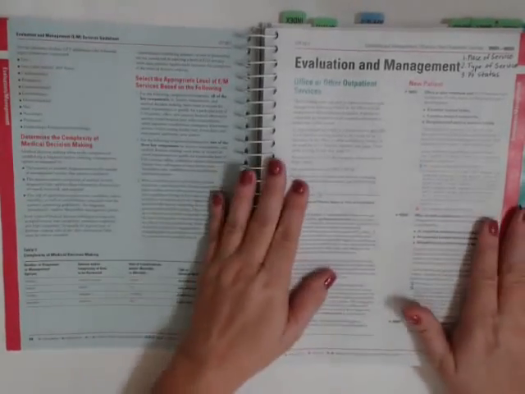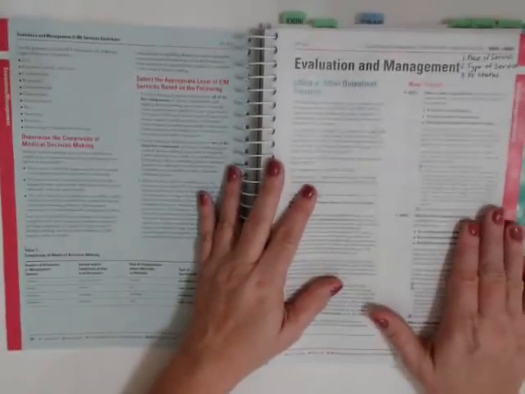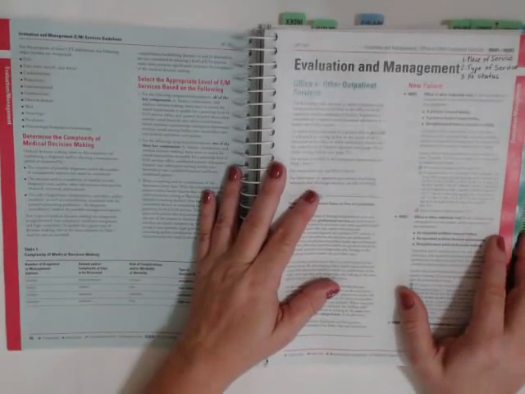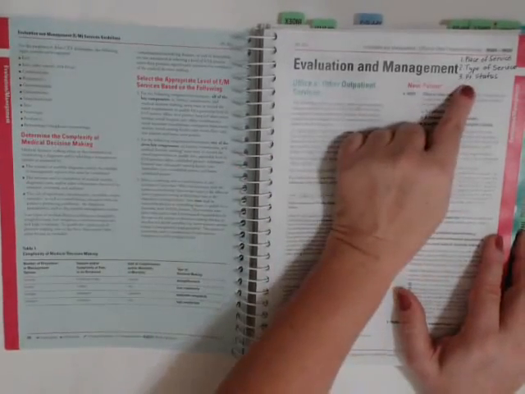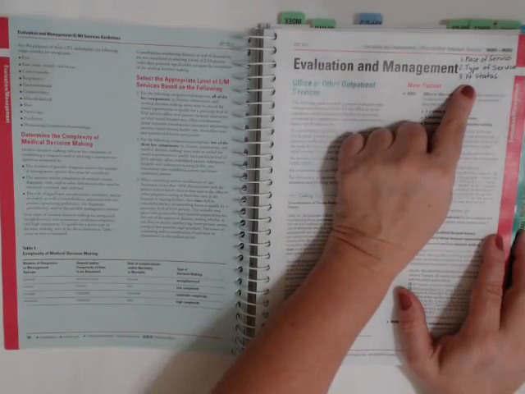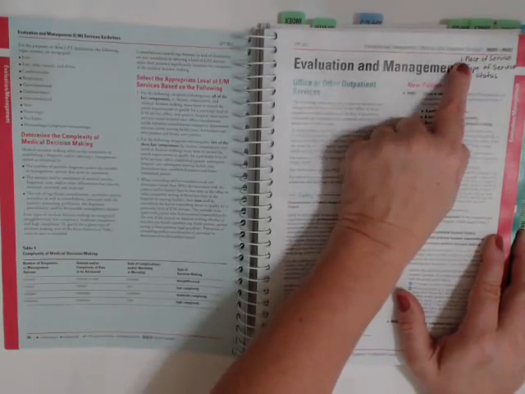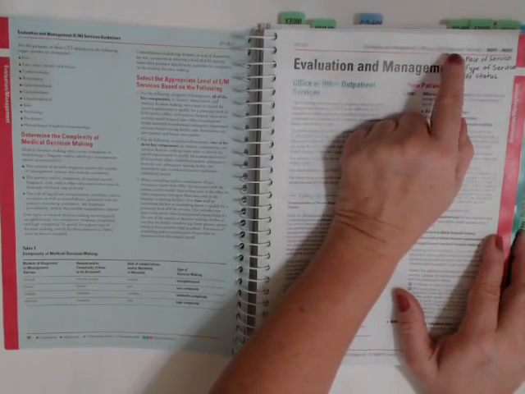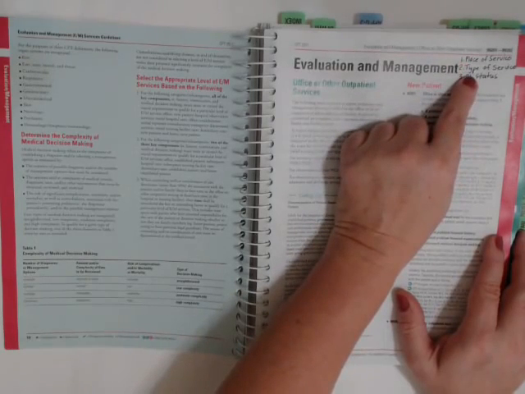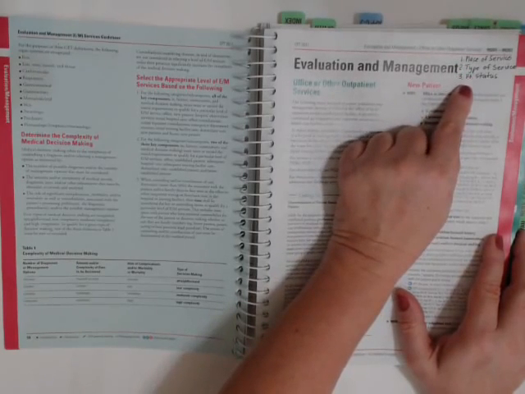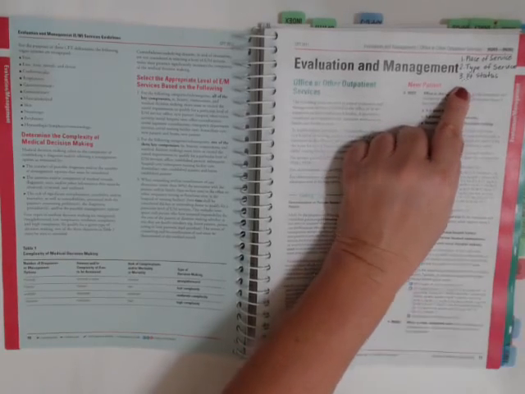Okay, so overarchingly, in order to code from the evaluation and management section, you must know 3 things, and I write them in my book, and I think about them every time I go to figure out what my E&M is going to be. One is the place of service. Where is the patient? Second, type of service. Inpatient, outpatient. Third, patient status. Are they a new patient or established patient?